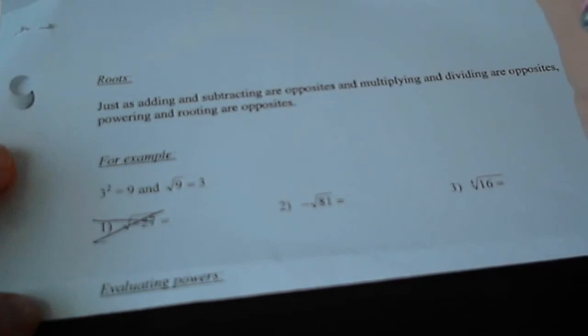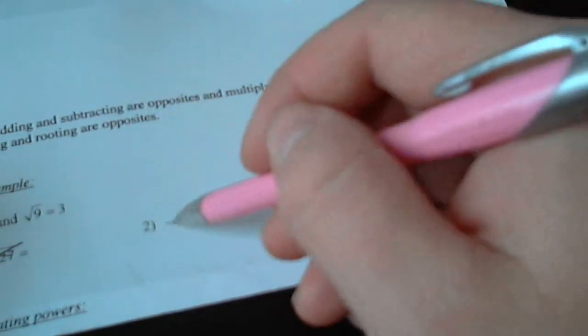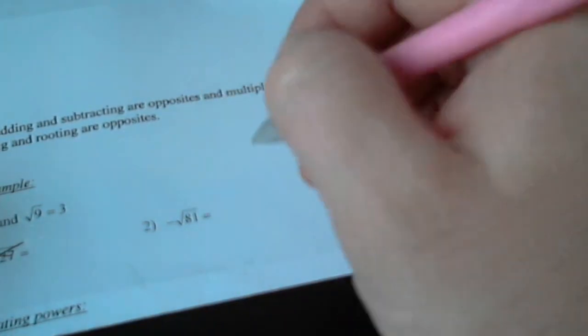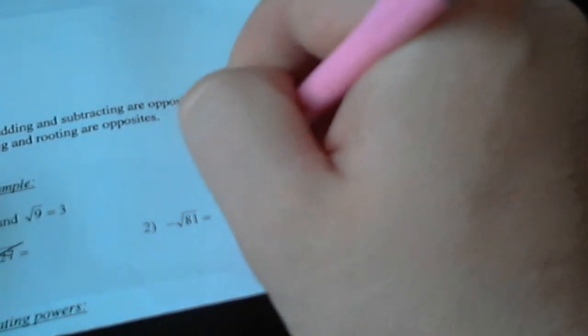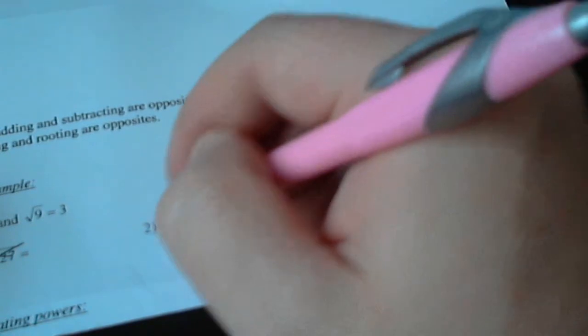What I need you guys to do is put a big X through number 1. That's a bad example. We're not ready to study a negative inside of a square root yet. But we can study number 2. The square root of 81. What we're looking for is a number that I multiply by itself to get 81. Well, 9 times 9 is 81. So that means the square root of 81 is 9. But don't forget your negative sign out front. That's a negative 9.